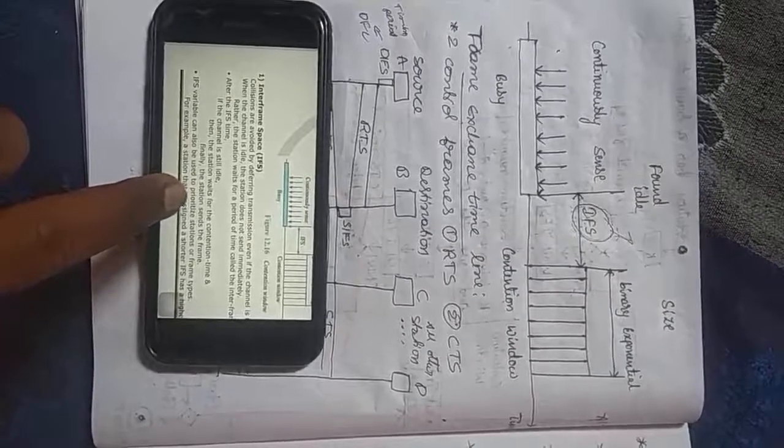The IFS variable can also be used for prioritization of frame type, meaning we give priority based on IFS. For example, a station that is assigned a shorter IFS has higher priority, meaning with less IFS time it will have more priority.